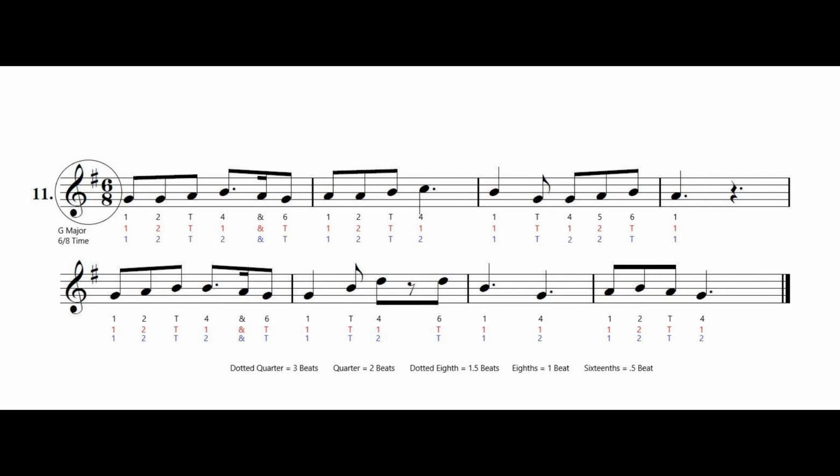When they do, it's usually just because they don't know how to count in 6/8, so they just kind of go 1, 2, T, 1, 2, T, 1, 2, T over and over again. Which system should you use? Really, honestly, it's up to you.